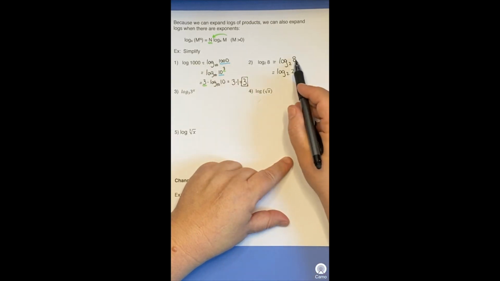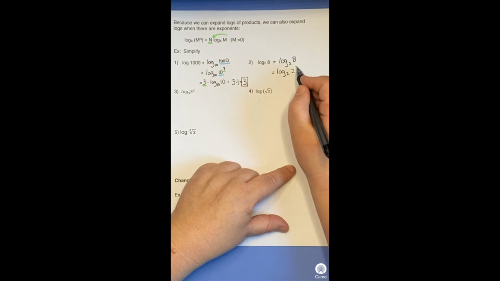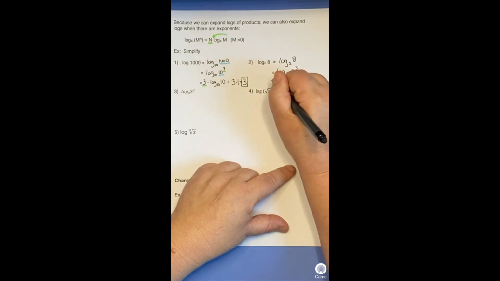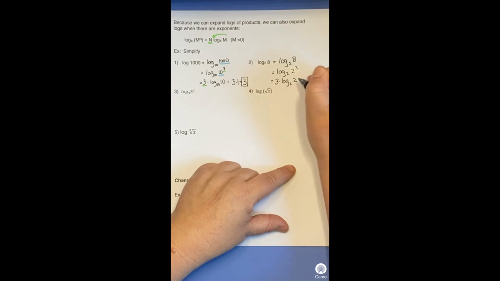Okay, so 8 is really 2 cubed. Now, I can take this 3 down in front. And I hear you asking, wait, does this only work if the base and this base, if these two match?